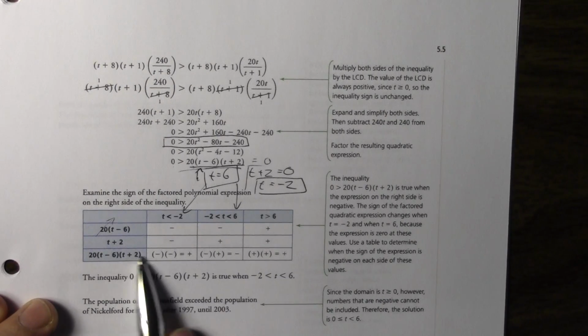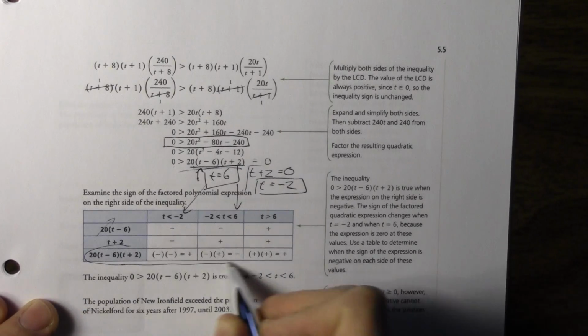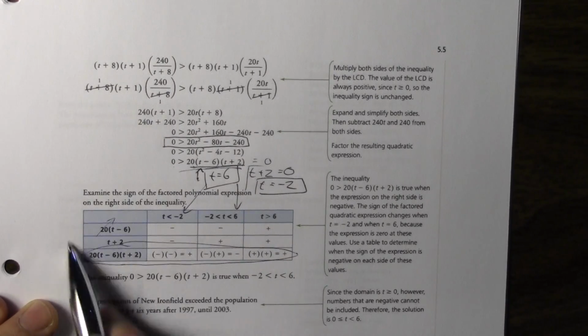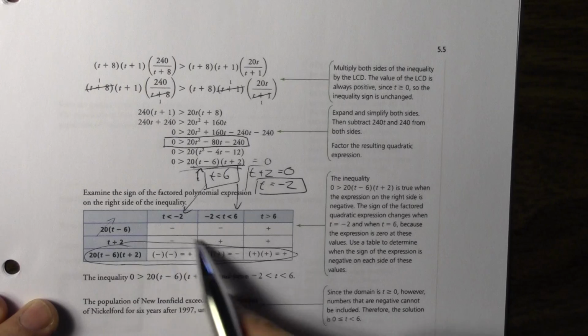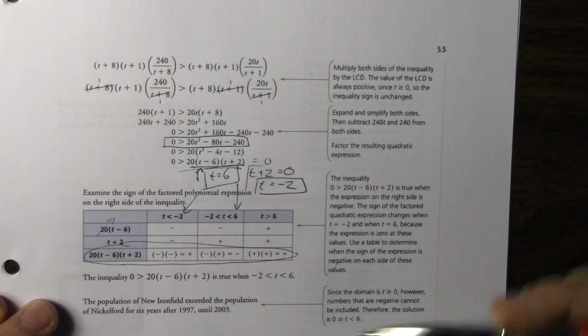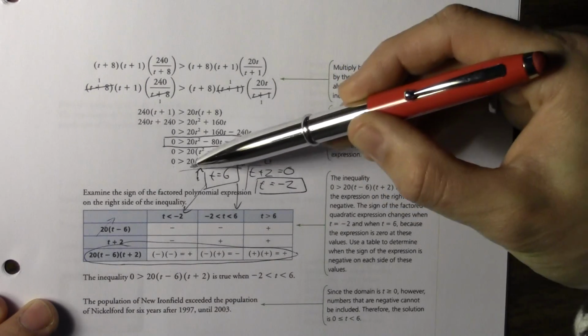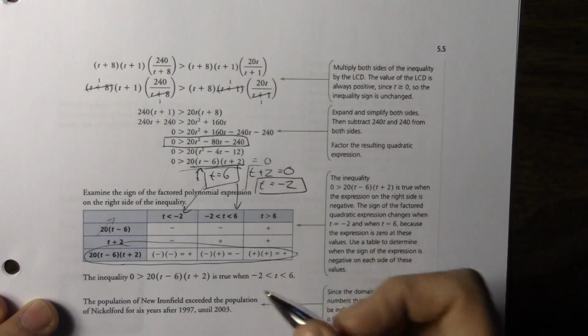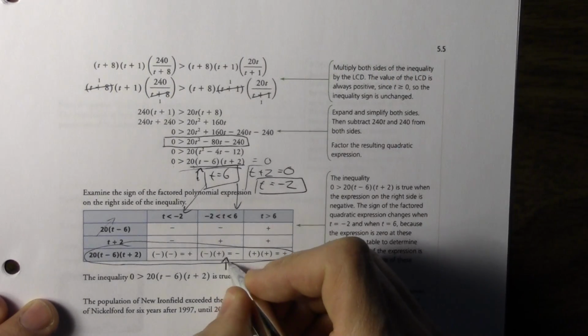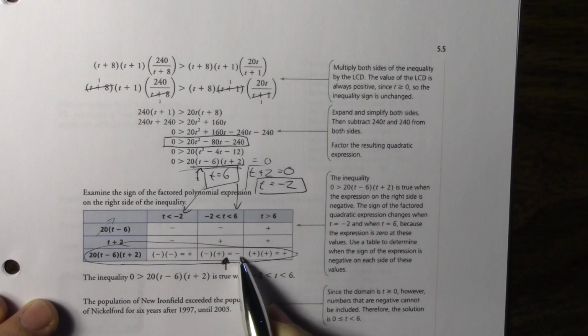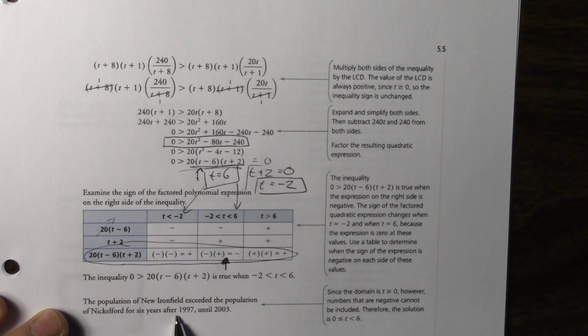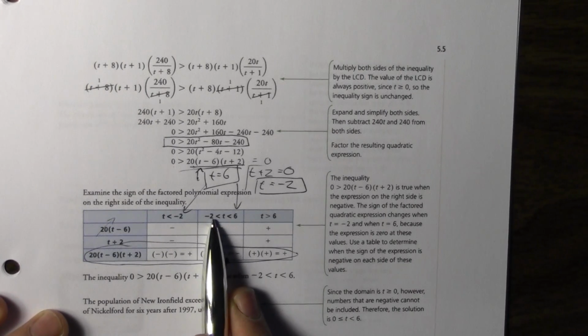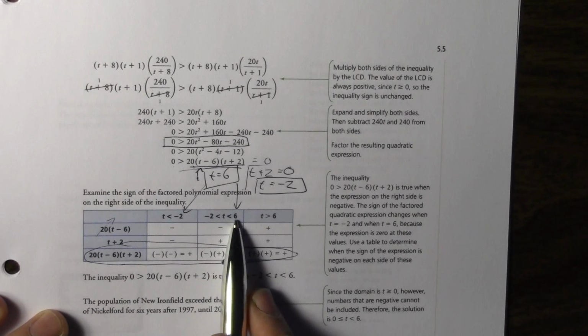And in this case, once we have this part, you need to go back to the original question and say, okay, what am I looking for now? Well, I'm looking to find when this whole expression is less than 0. So when is it negative? It's negative here. This is the only time it's negative. So that would be my range. Okay, t is greater than negative 2 and less than 6.